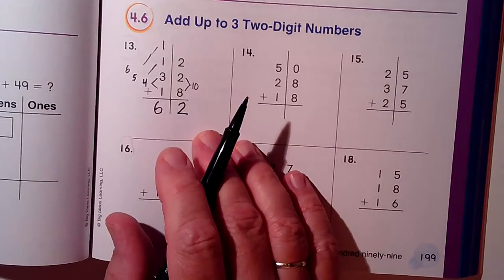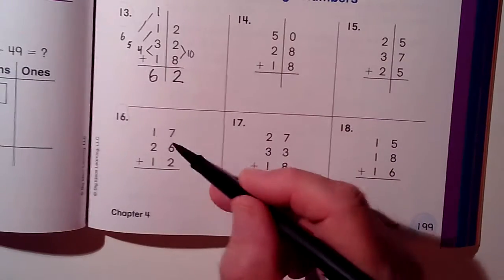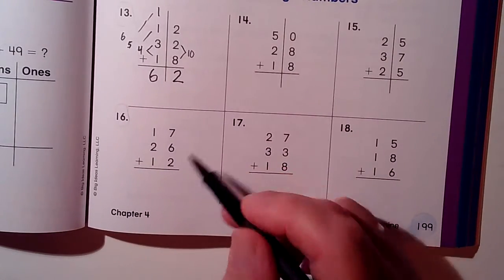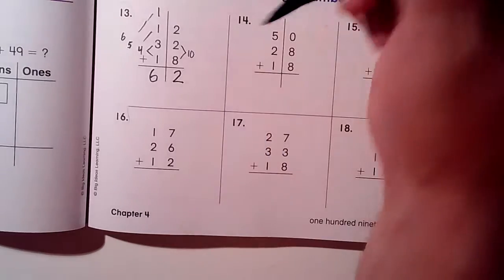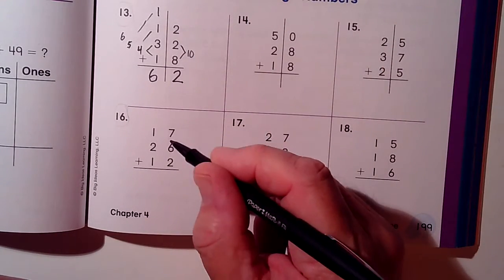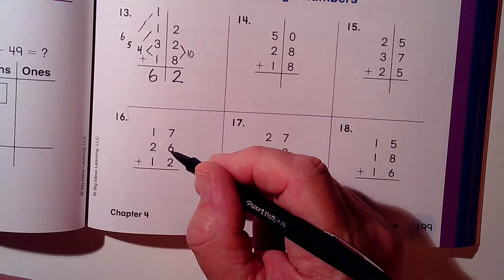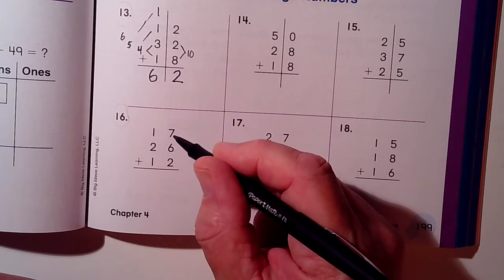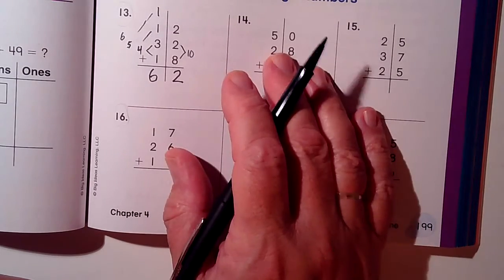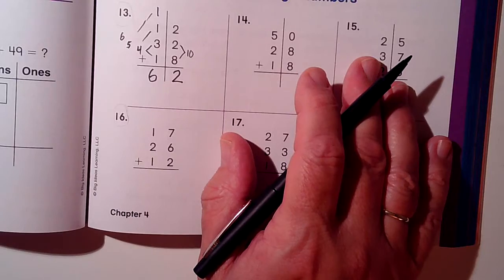You get to decide. So you practice those two. I'll do this next one. I have 7 plus 6 plus 2. And what did I say up here? I said I like to find tens. Well, let's look for a 10. 7 plus 6, that does not make 10. 2 plus 6 doesn't make 10. 2 plus 7, that doesn't make 10. Uh-oh.